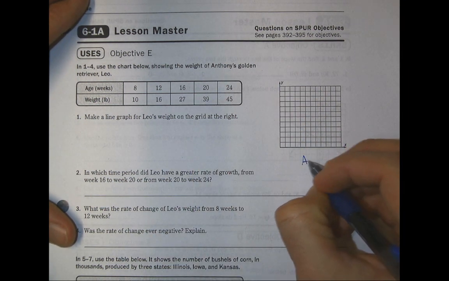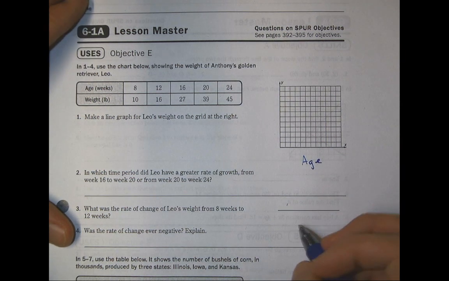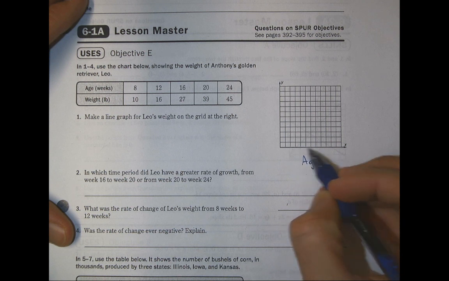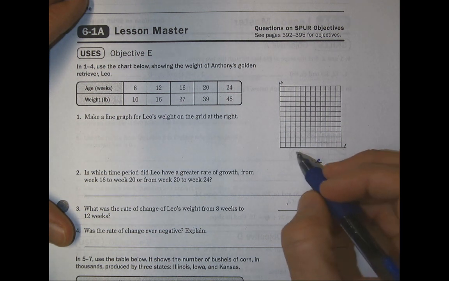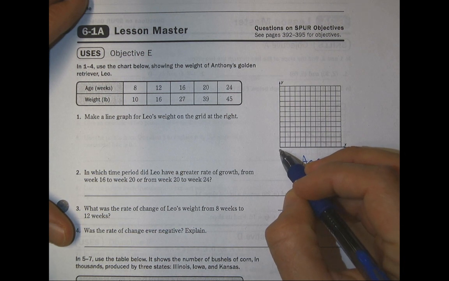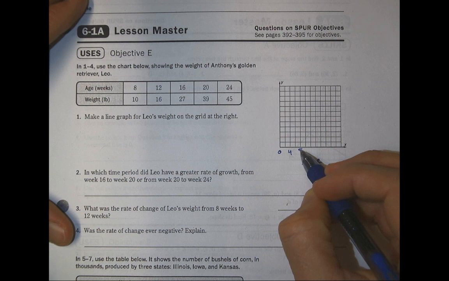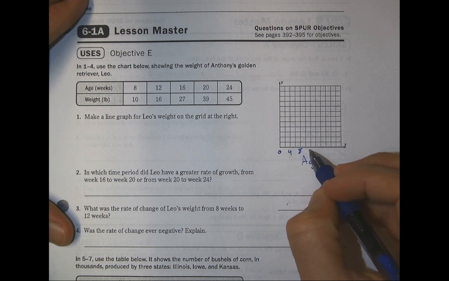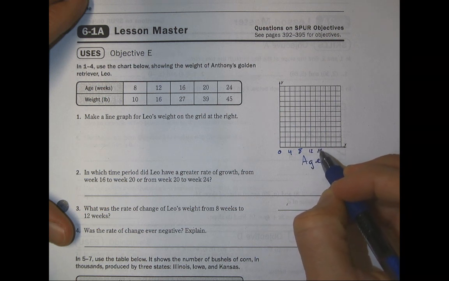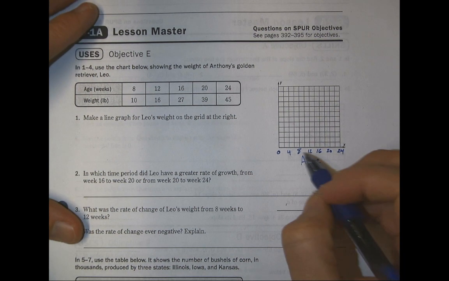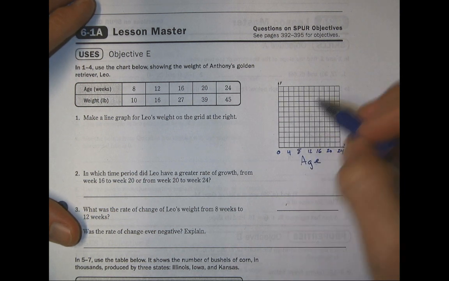So we're going to put age, which is being expressed in weeks, across the bottom. We got to get all the way up to 24. So if you count it out, there's actually 12 of these. So if you count by 2s, we will get up to 24. So if this is 0, this would be 2. So this is 4. This is 6. So this is 8, 10, 12, 14, 16, 18, 20, 22, 24. So you don't have to label every single one, but you still need to count every single one.